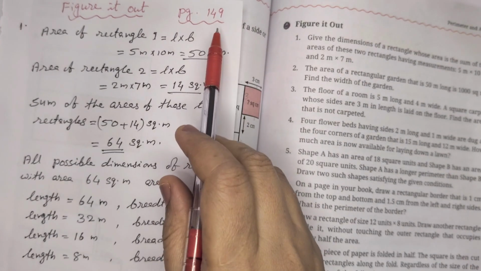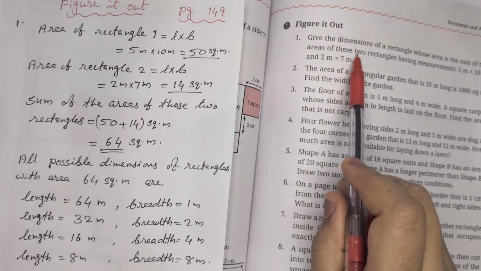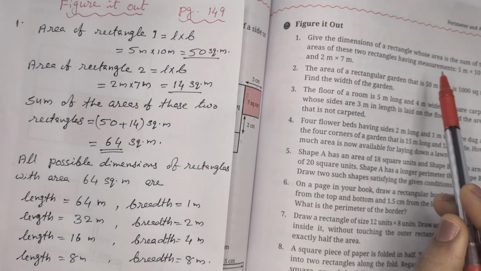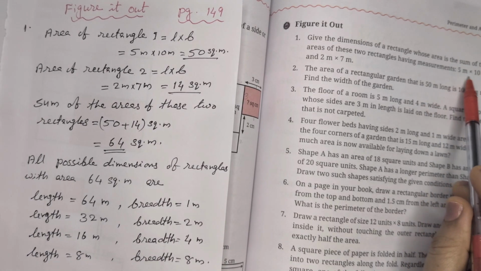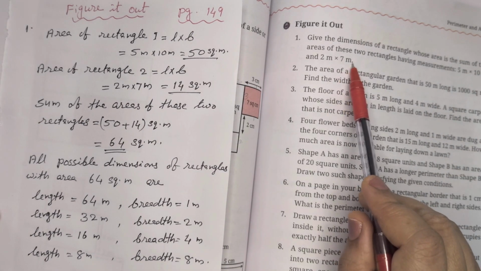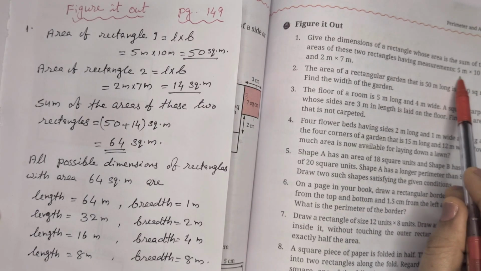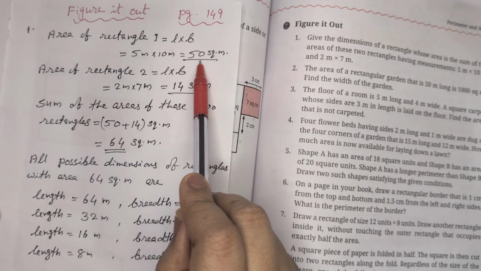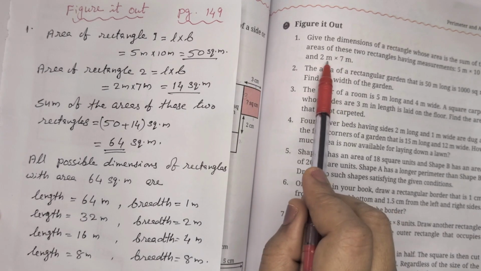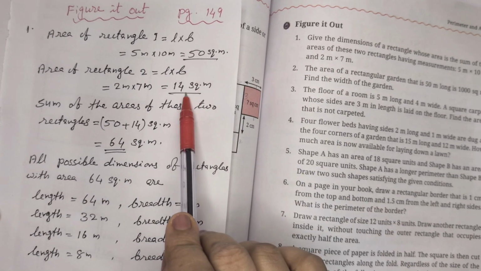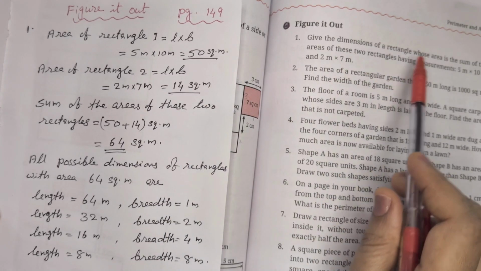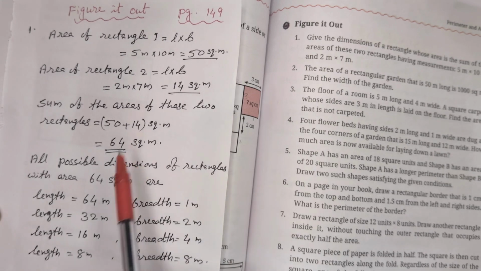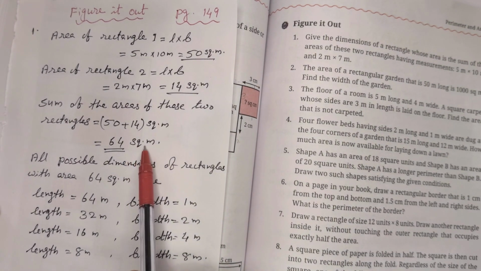Figure it out, page number 149. First question, give the dimensions of a rectangle whose area is the sum of the areas of two rectangles, having measurements 5 meter into 10 meter and 2 meter into 7 meter. So area of the first rectangle is length into breadth. That means 5 into 10, 50 square meter. Area of the second rectangle, length into breadth, 2 into 7, 14 square meter. Then sum of these two areas. Sum of the areas of these two means 50 plus 14, that is coming 64 square meter.